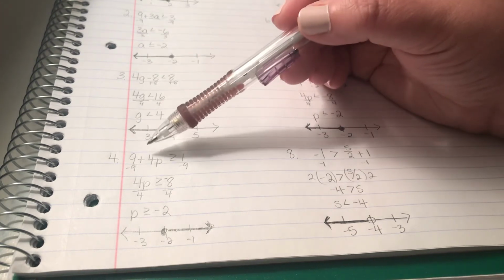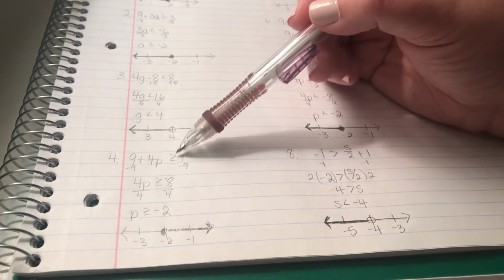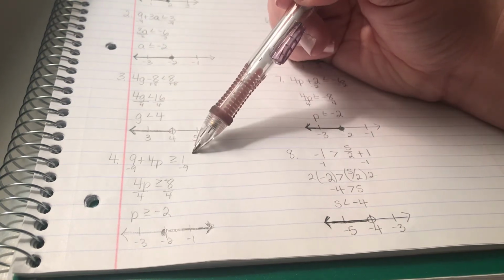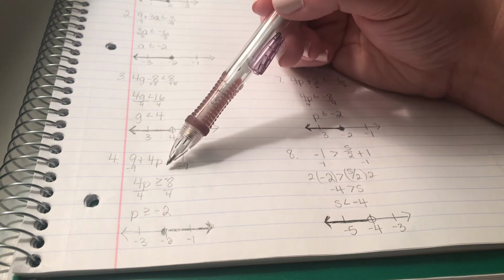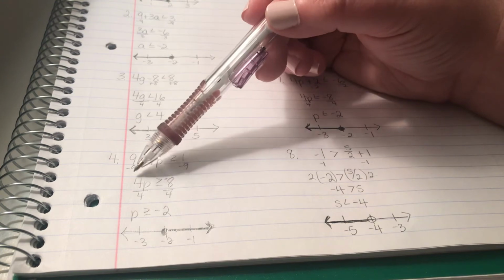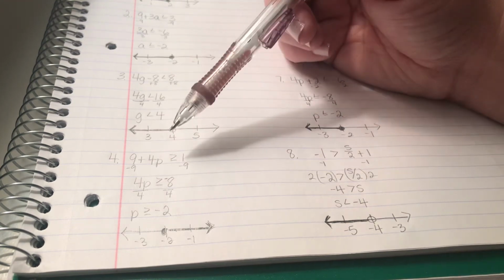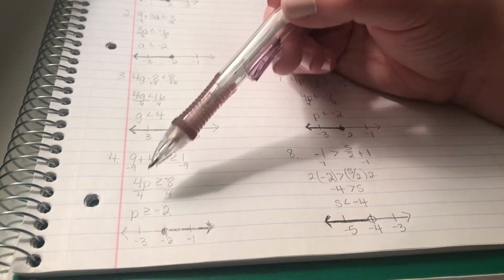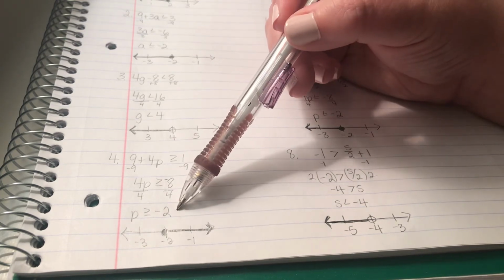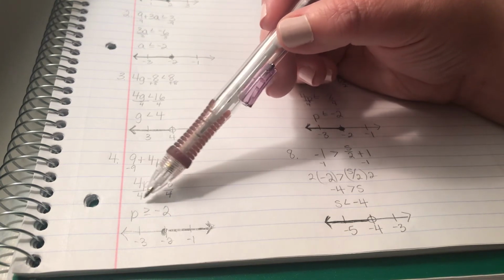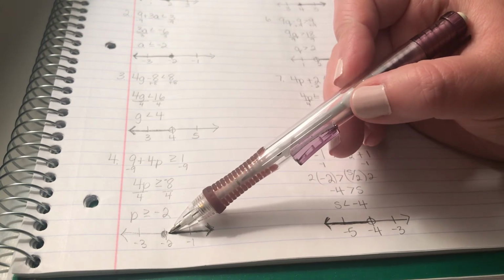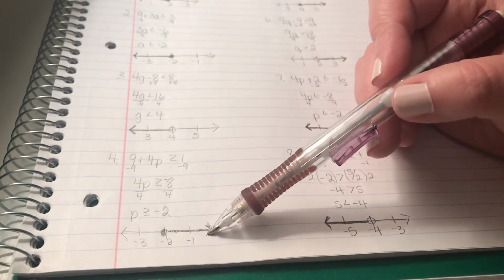Number 4, 9 plus 4p is greater than or equal to 1. The first step here is to subtract 9 from both sides, leaving us with 4p is greater than or equal to negative 8. Sorry, that was hard to see. The second step, we will divide both sides by 4 to cancel out the 4 on the left and leave p by itself. Negative 8 divided by positive 4 is negative 2. Since our answer is p is greater than or equal to negative 2, it gets a closed-in circle at negative 2. And since it's greater than, we're headed to the right.